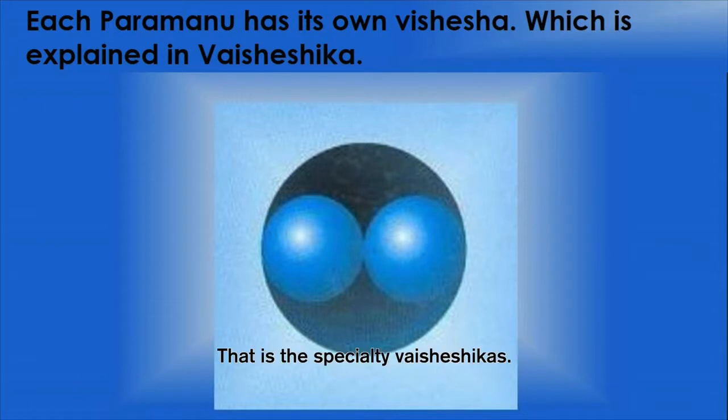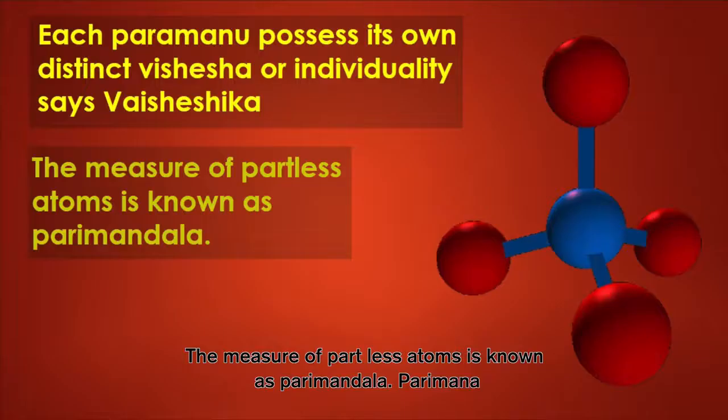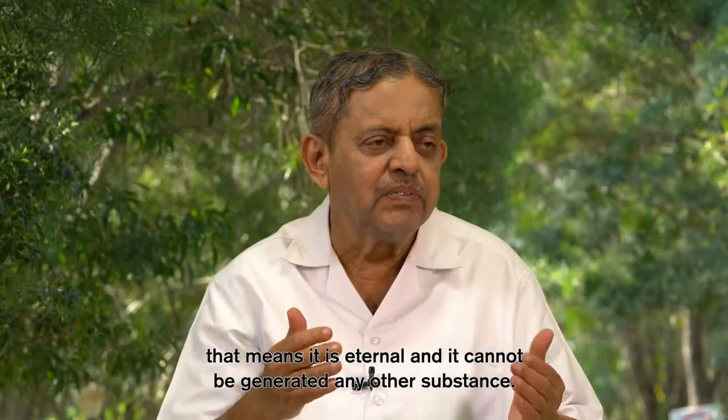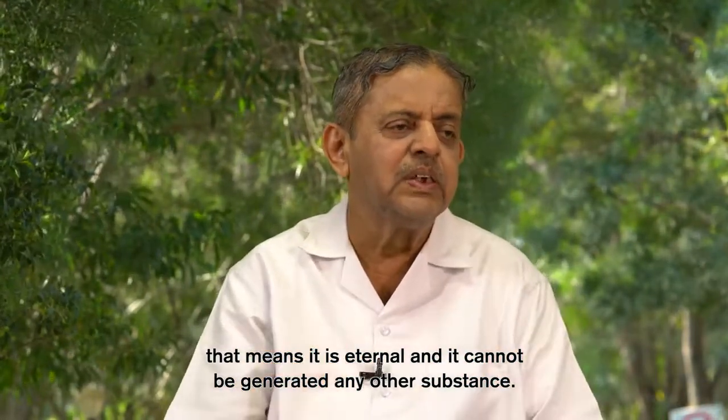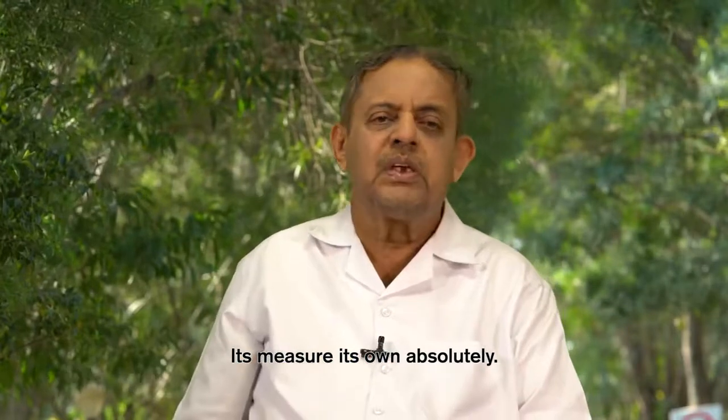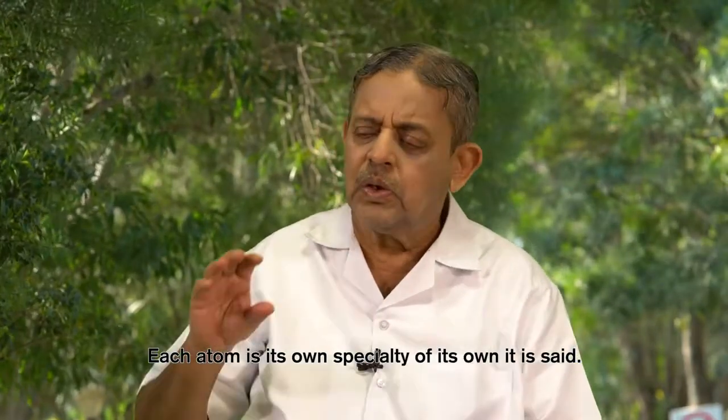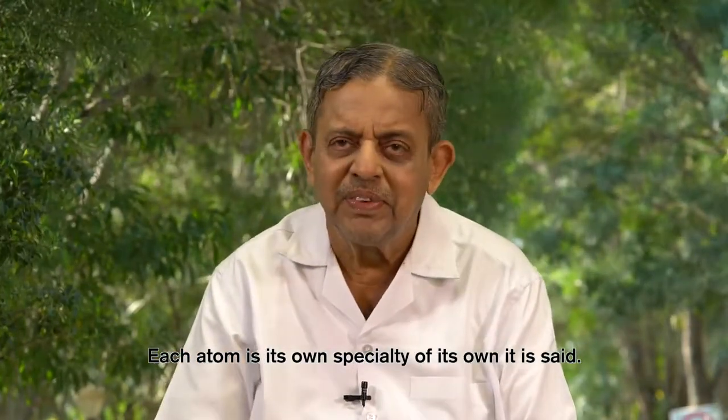That is the speciality of Vaisheshikas. The measure of the partless atoms is known as parimandala, parimana. That means it is eternal and it cannot be generated from the measure of any other substance. Its measure is its own absolutely. Each atom is its own speciality, it is said.